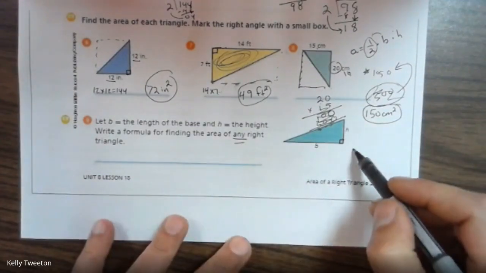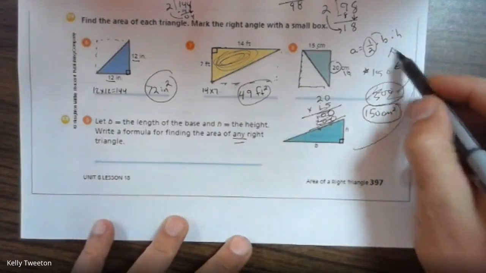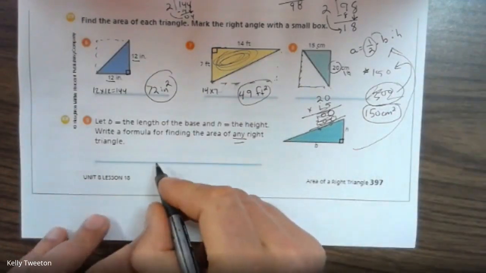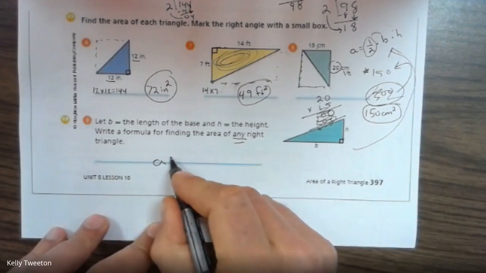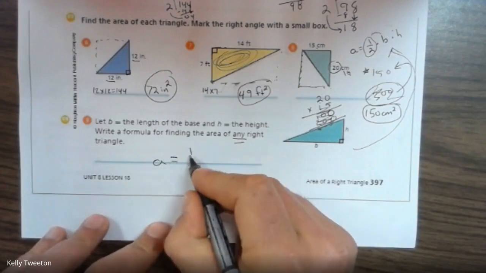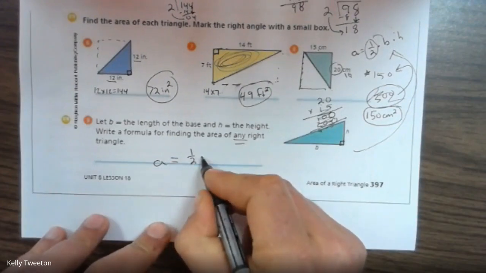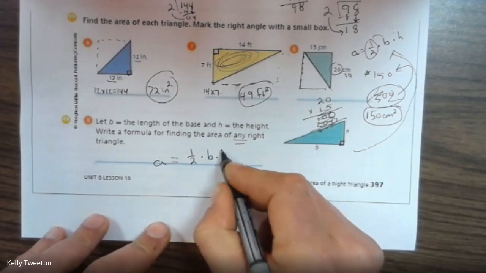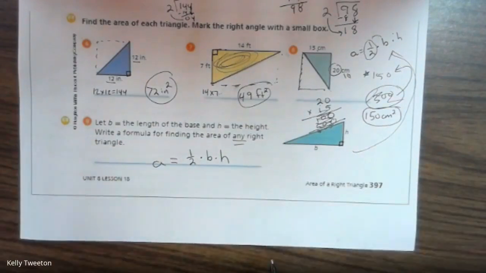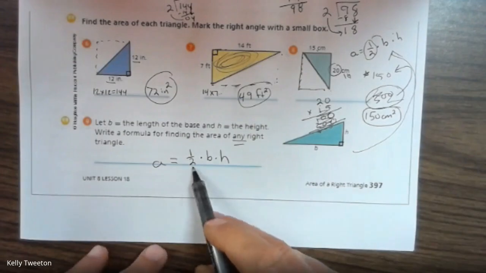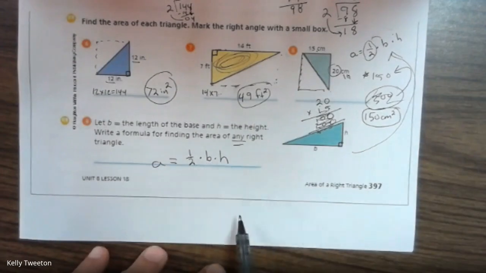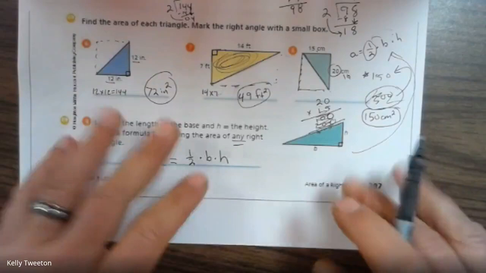I kind of already just did that. So the area A is equal to 1/2 times the base times the height. That's my formula. A equals 1/2 base times height. Simple as that. Okay, next page.